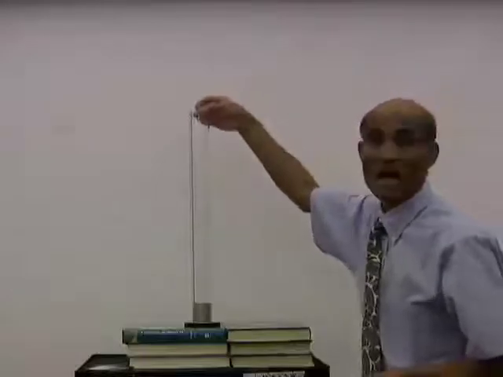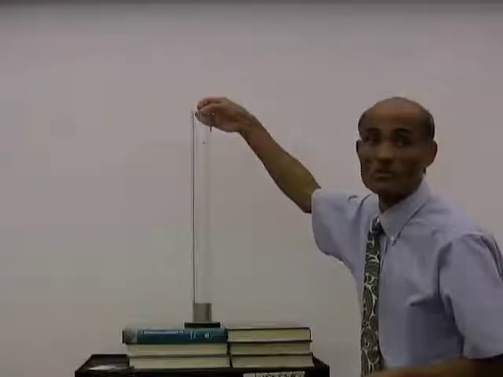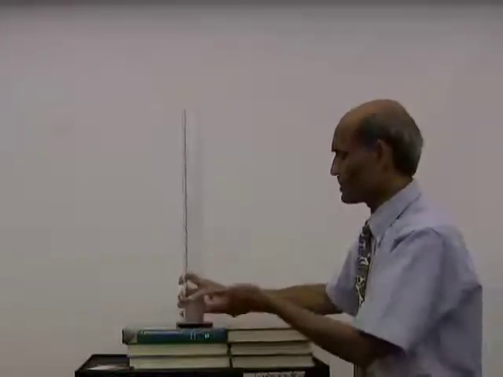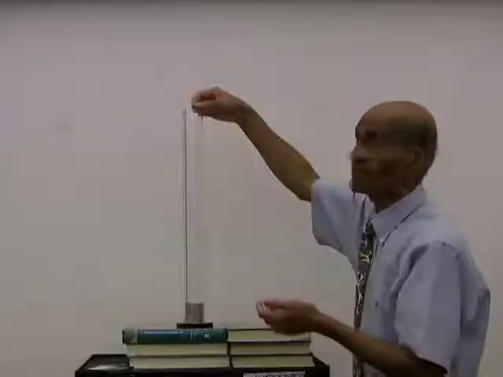On the other hand, I have a small steel ball here, and watch how this behaves. Can you see this? Now that came almost to the top. You can see here, one more time.